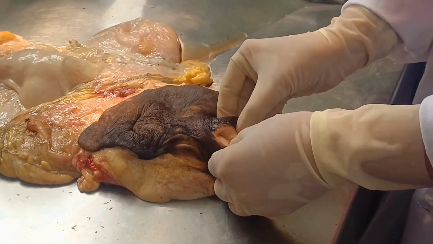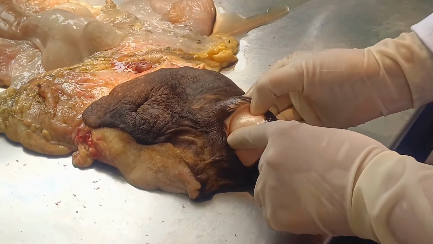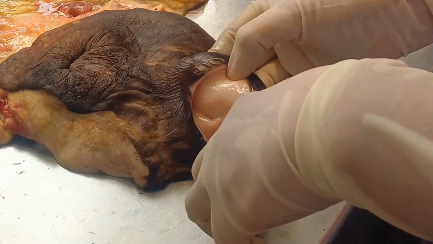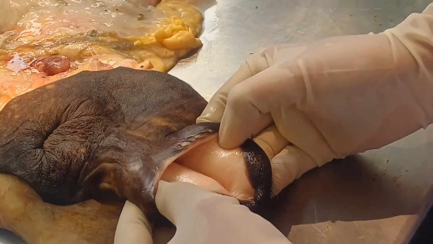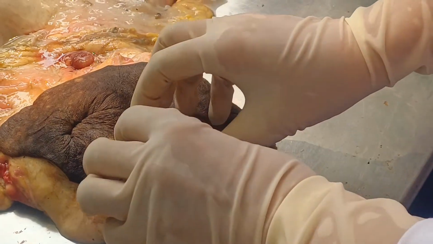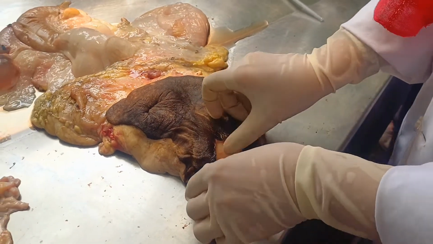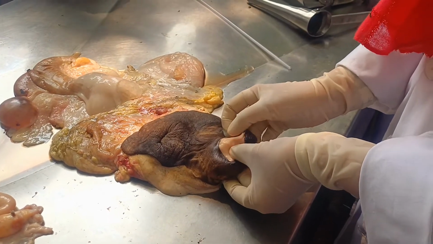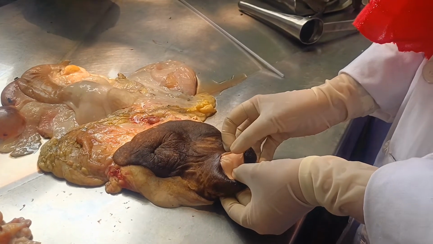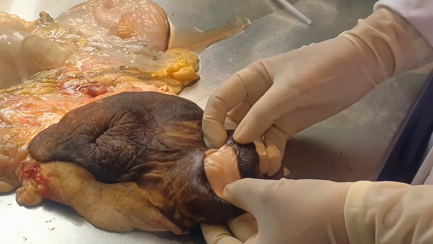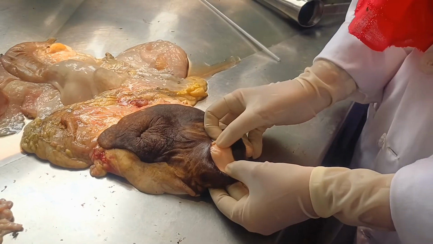If we look at the mucosa, this mucosa is part of the caudal vagina, and the most caudal part of the vagina is called the vestibule. Anatomically, the vestibule is the caudal-most part of the vagina, and it has the clitoris on its floor. What is the clitoris? The remnant of the penis, or the rudimentary penis in the female reproductive tract, is known as the clitoris.